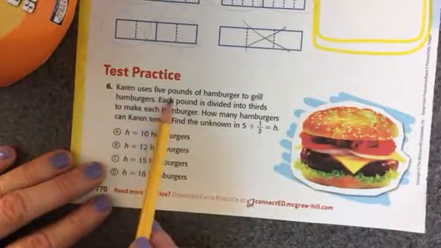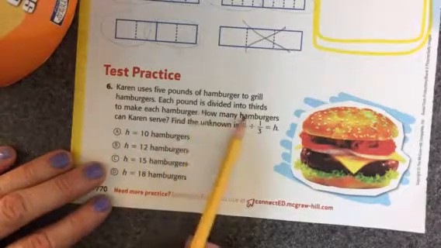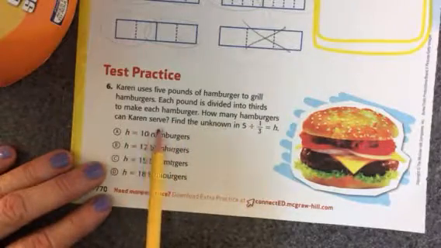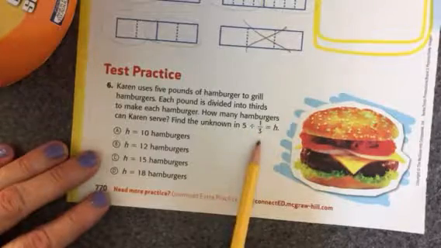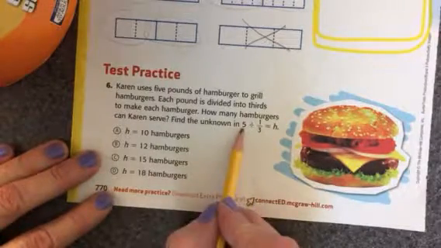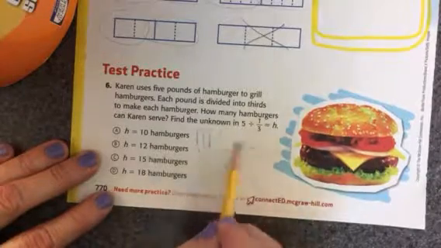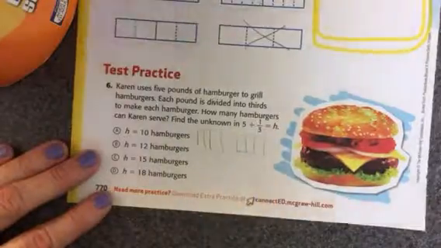Karen uses 5 pounds of hamburger to grill hamburgers. Each pound is divided into thirds. To make each hamburger, how many hamburgers can Karen serve? Find the unknown. 5 divided by 1/3 is. So you can draw a model and take 5 pounds of hamburger and divide it into thirds and figure out how many hamburgers that will make.